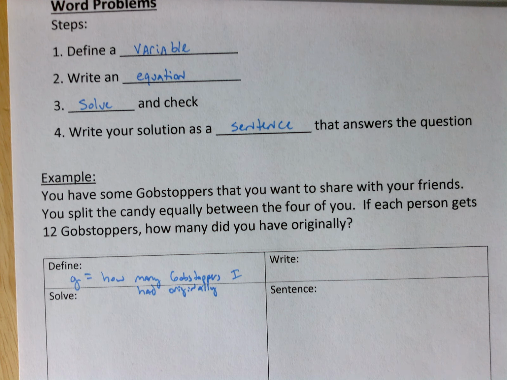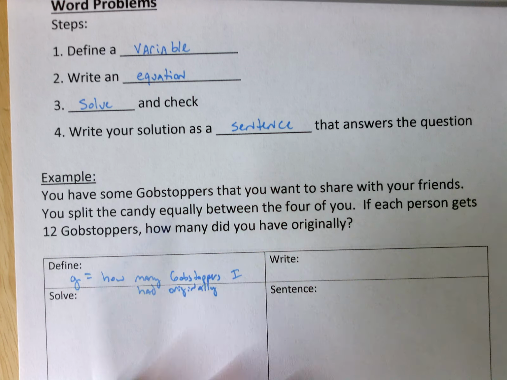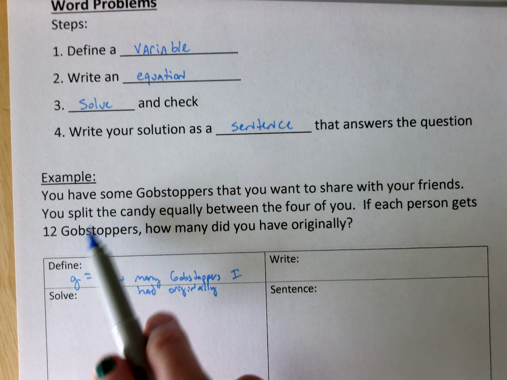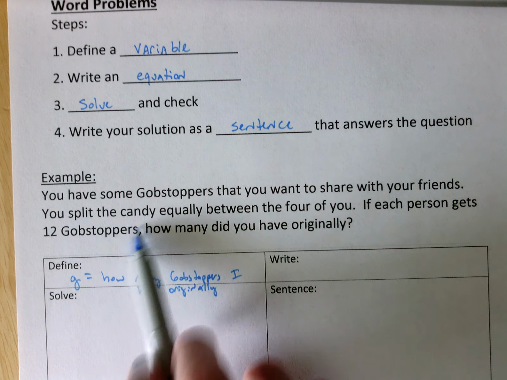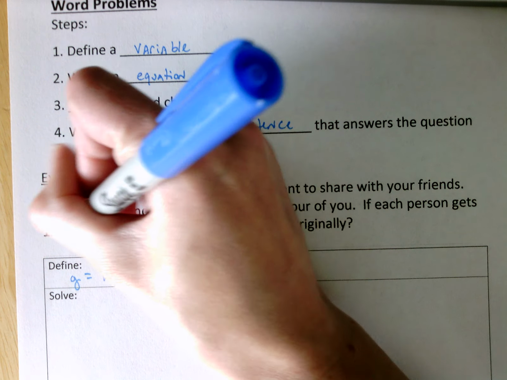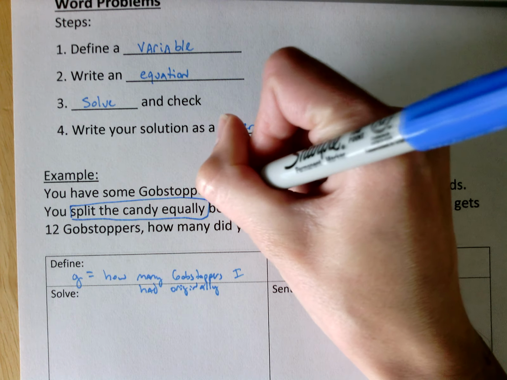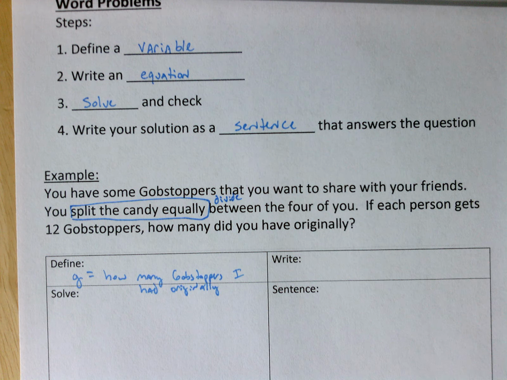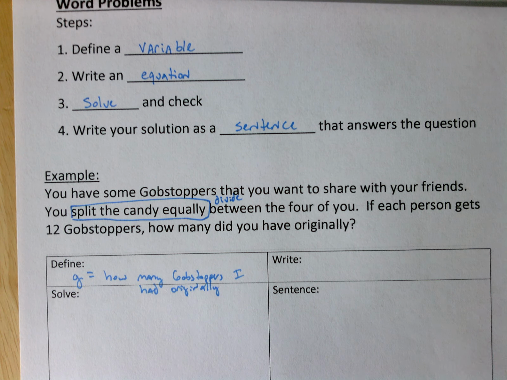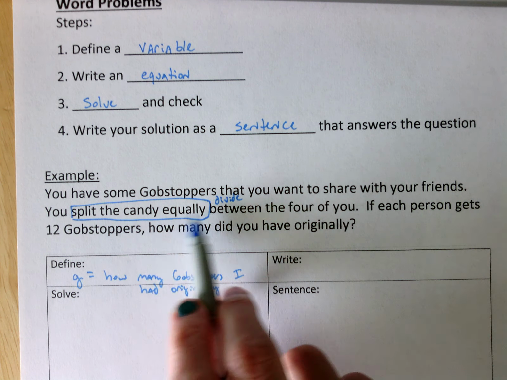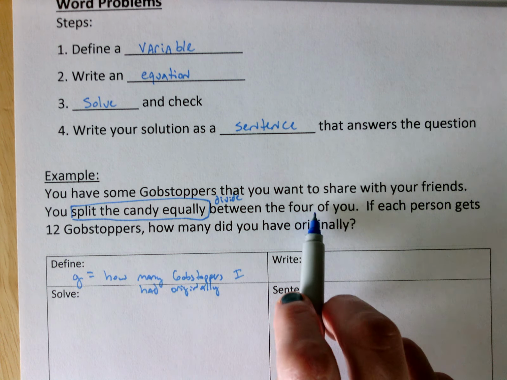So let's go back through this problem, and we're going to try to write an equation as we go. I have some gobstoppers, that's what my G is. I have G gobstoppers originally. I shared them with my friends, and we split it equally. Splitting candy equally is talking about dividing, right? If you split something up evenly, you're dividing it into pieces. So I have G gobstoppers, and I'm dividing it between 4 people.